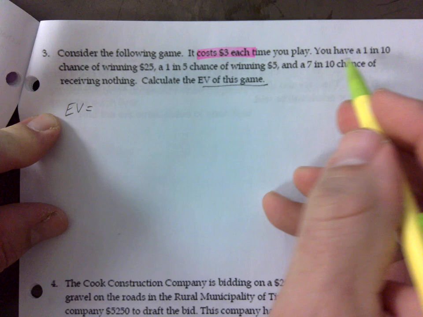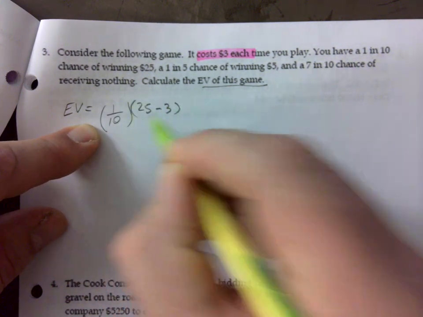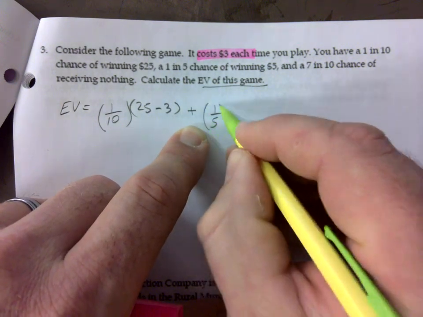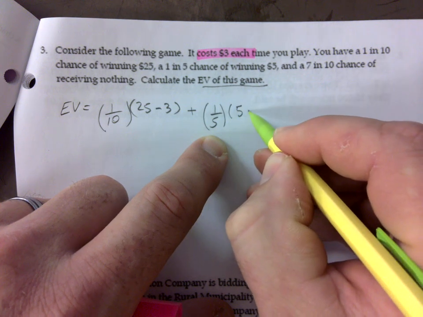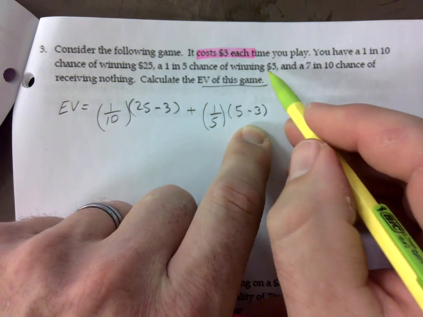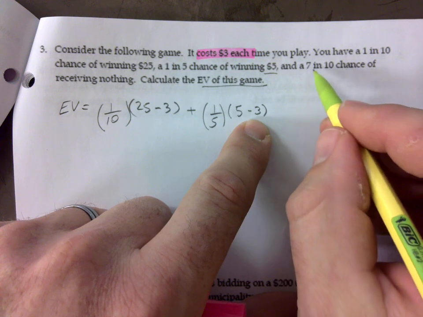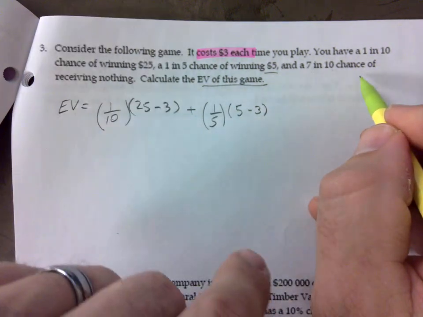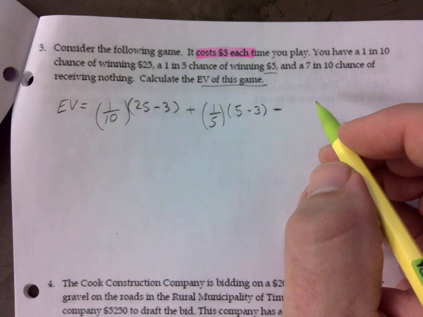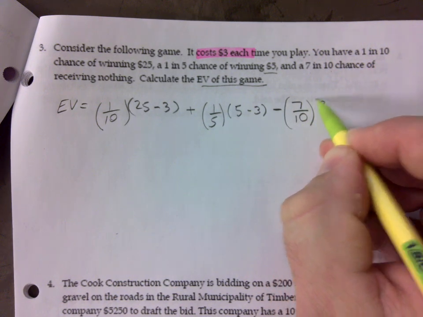Right? No problem. 1 over 10, and you win 25 bucks, but it costs you $3 to play. There's another way of winning. 1 in 5. You win $5. Is that 5 or does it say 3? I think it says 5. Yeah, it says 5. Right? You win 5, but it costs you $3 to play. And there's a 7 in 10 chance of receiving nothing. So they tell you what the losing percentage is here. Okay. So we're gonna go minus 7 over 10 times 3.